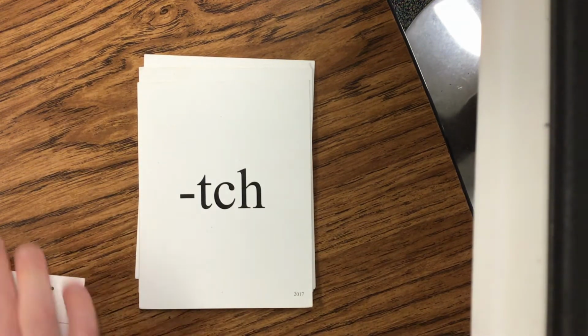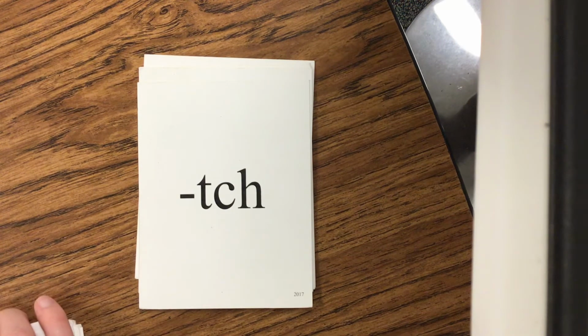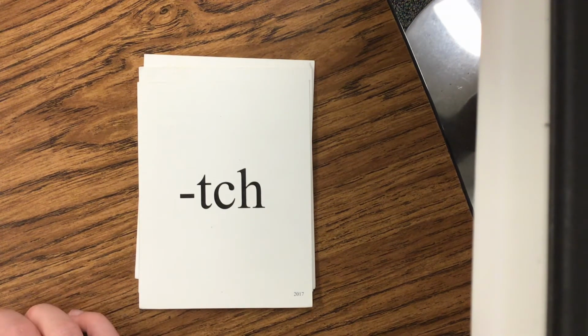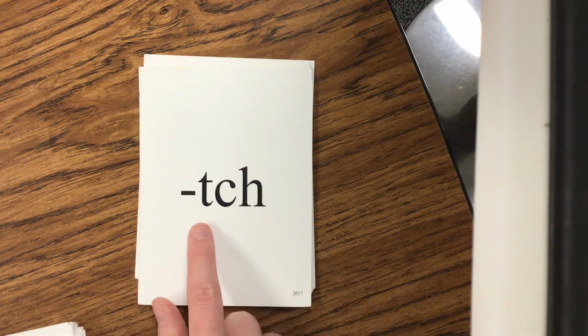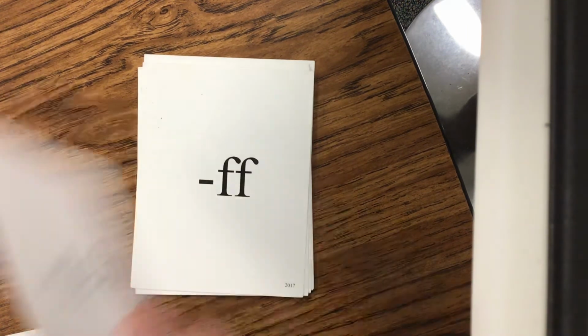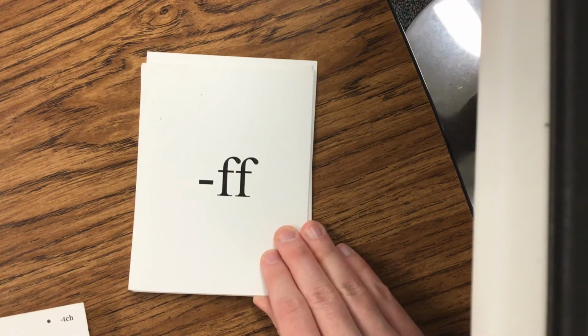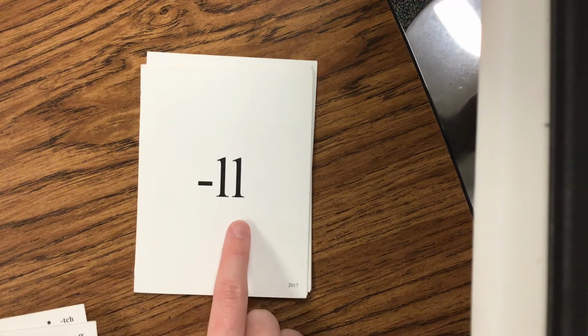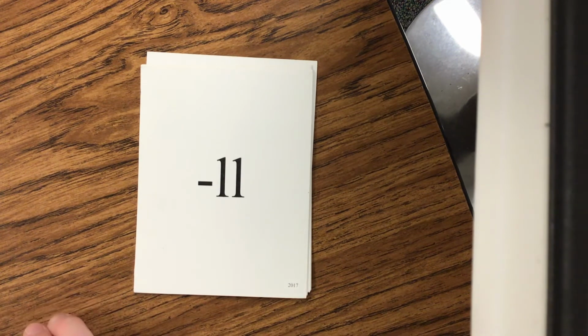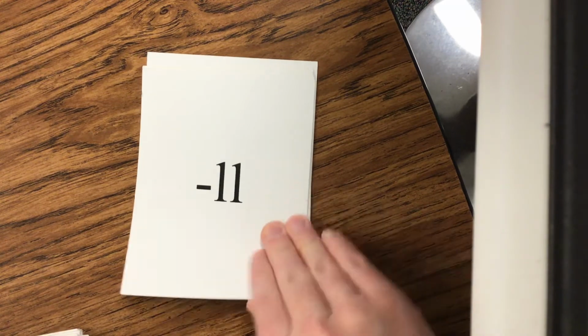T. TCH, what sound does TCH make? Hopefully you said ch. It's ch like catch. At the end of a one-syllable word after one short vowel, ch is spelled TCH, like catch. F, like off. At the end of a one-syllable word after one short vowel, f is spelled FF, like off. L. At the end of a one-syllable word after one short vowel, l is spelled LL, like hill.